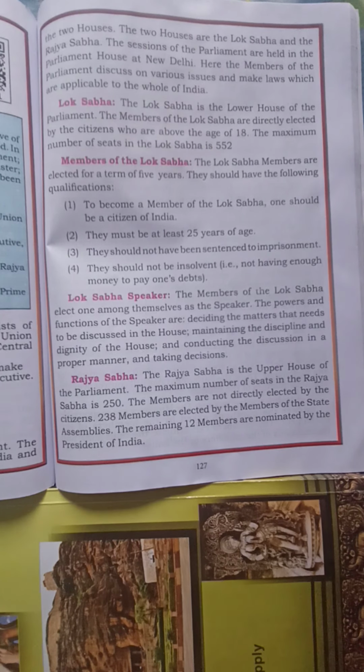They should not have been sentenced to imprisonment. So those who want to become members should not be sentenced to imprisonment. They should not be insolvent. That means not having enough money to pay one's debts. So they should have enough money. They should not be very poor, asking money from others.